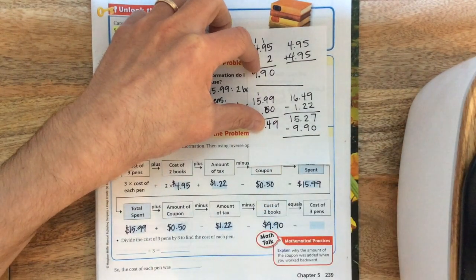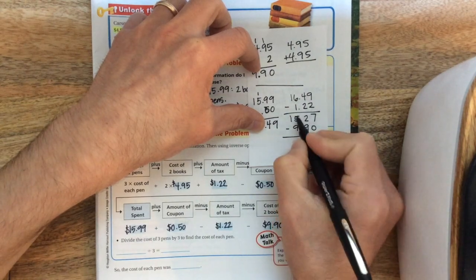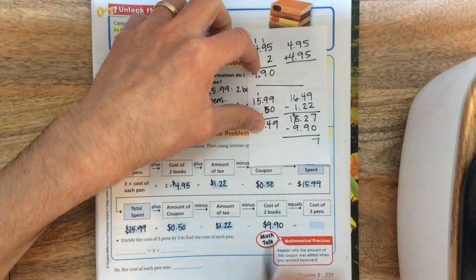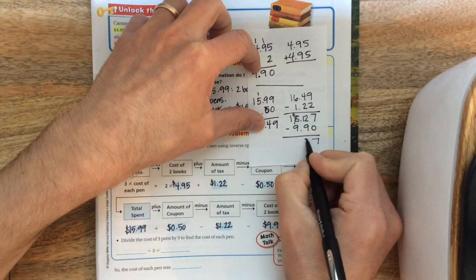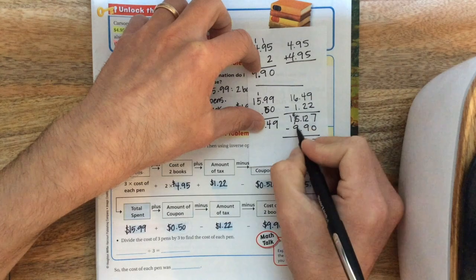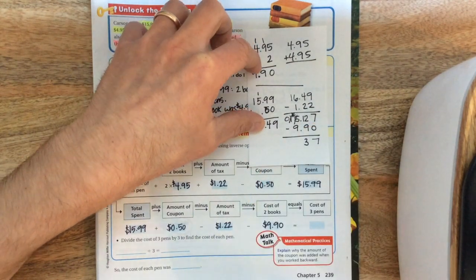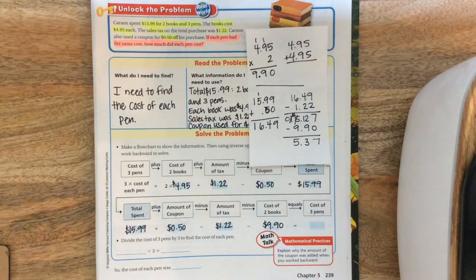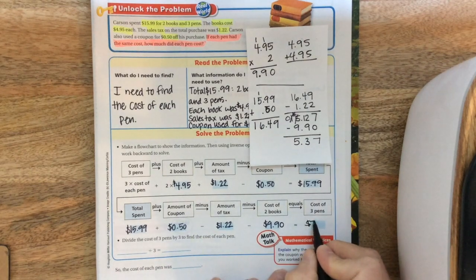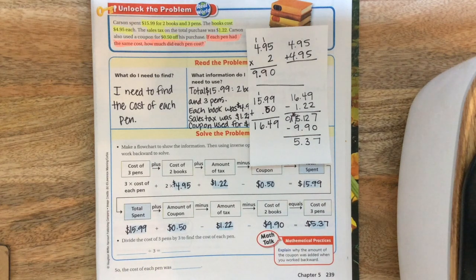So that's not in my total. 7 minus 0 is 7. 2 minus 9, I cannot do that. So I'm going to regroup. This now is 12. 12 minus 9 is 3. 4 minus 9, I cannot do that. I'm going to regroup. Now I have 14 minus 9, which will be 5. And that is the cost of 3 pens. So the cost of 3 pens is $5.37. Am I done there?